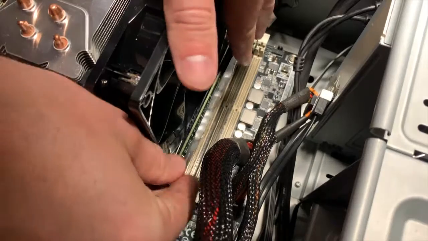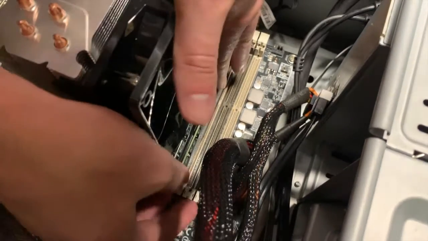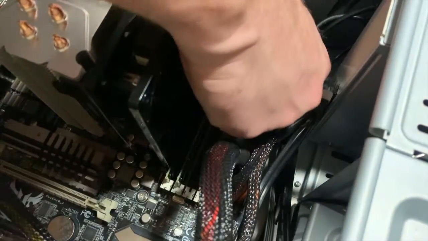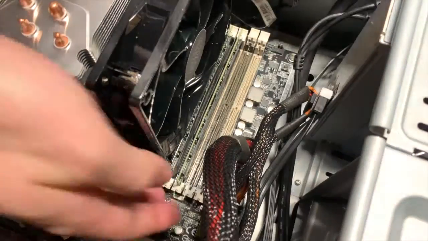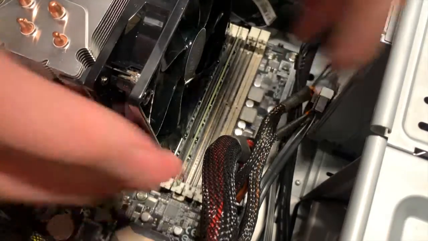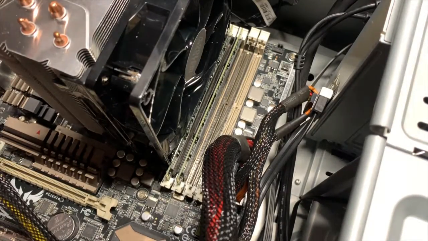So we're going to go ahead and put this first one in. And we're going to push down. Hear that snap in there. And make sure that both sides are secure. And that's all there is to it.